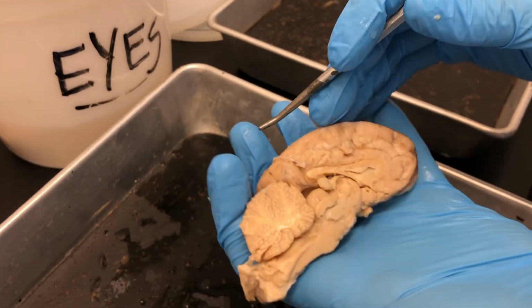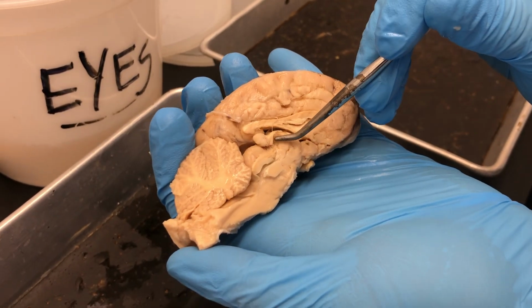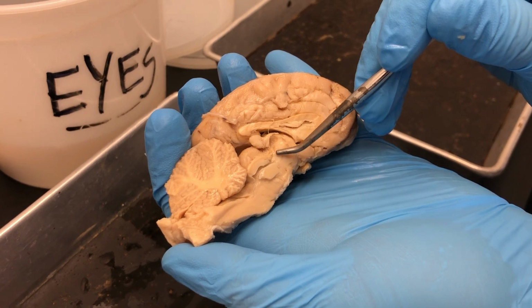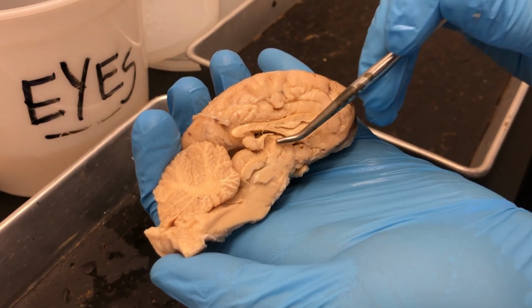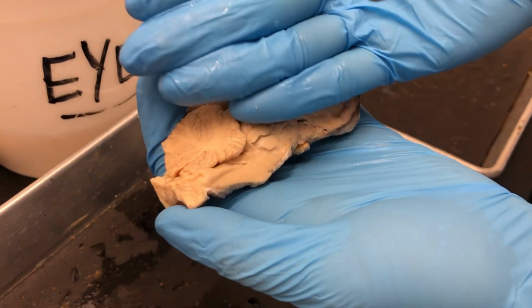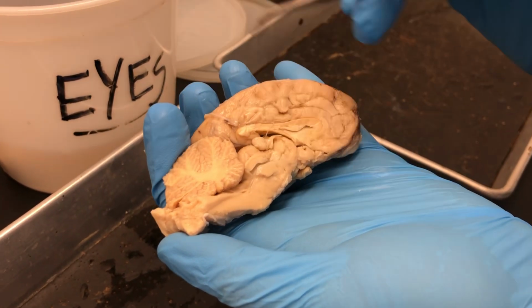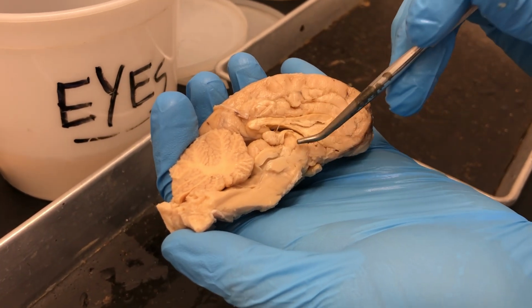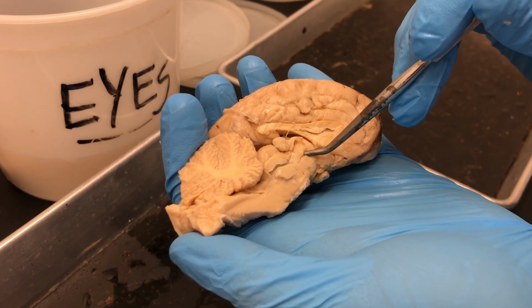Next we have the thalamus. This section here is the thalamus. Specifically the intermediate mass, because the intermediate mass is right at the mid-sagittal cut. So this is the thalamus, but specifically the intermediate mass of the thalamus.